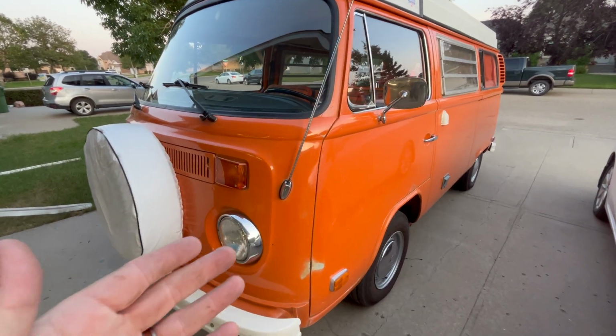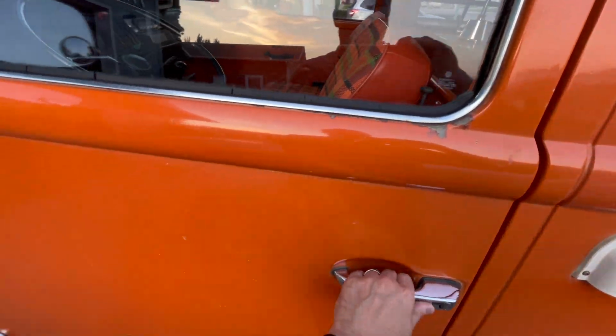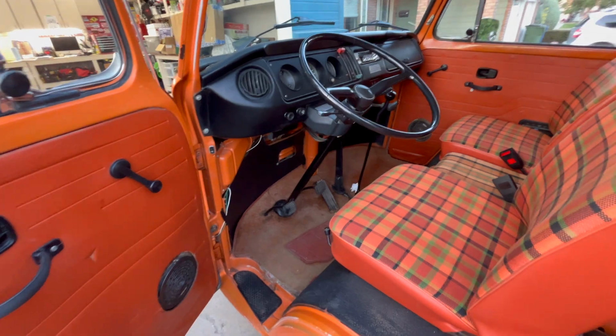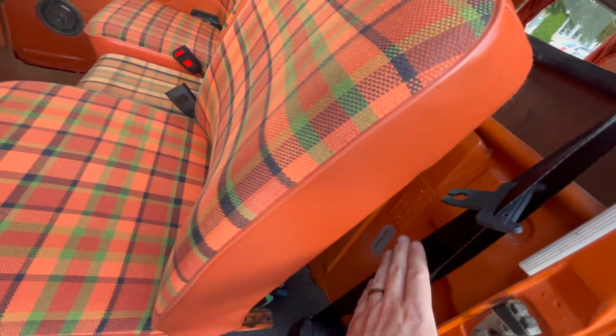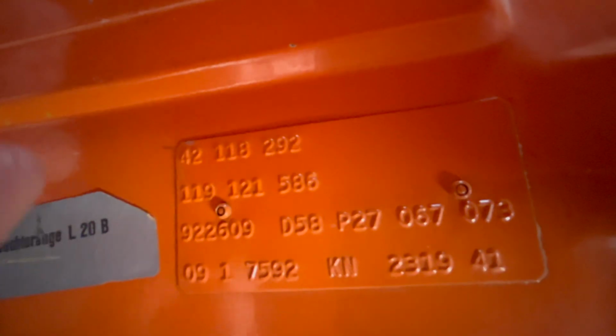All right, the first thing you need to know is where the data plate is actually located. On later bay window buses, it's located behind the driver's seat, and it's really easy to find. Just look behind. You might have to move your seat forward like I did. And right in here is the data plate, and it has 4 rows of data in this bus.